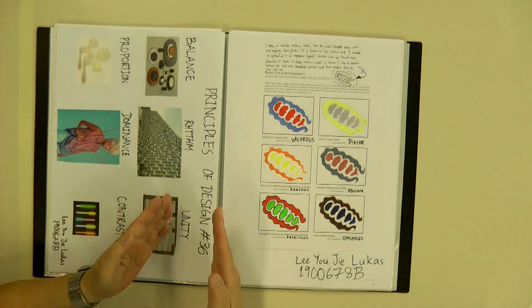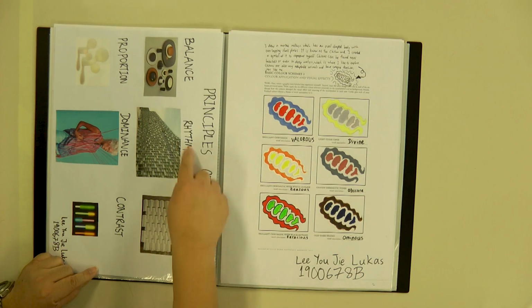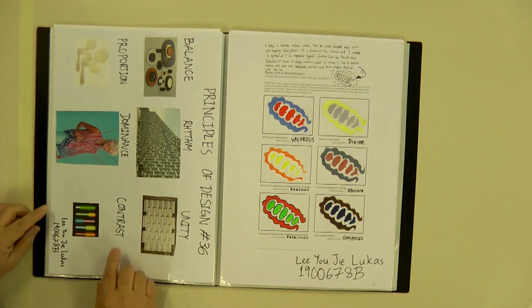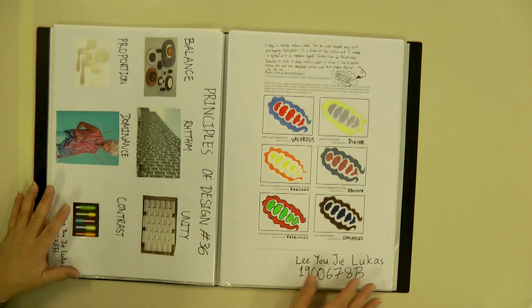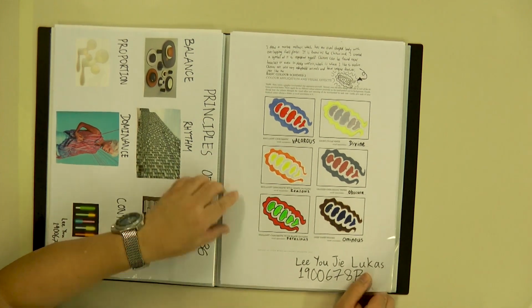So in the assignment, it says principles of design, what it is. So these are the principles, and then you use words to represent what it is. Little exercises there again.